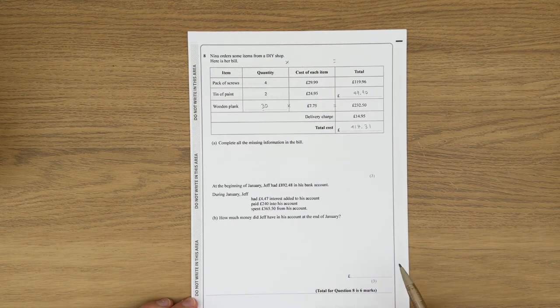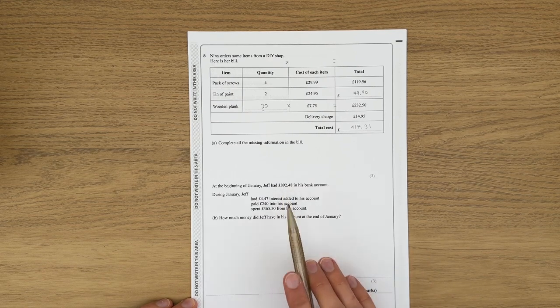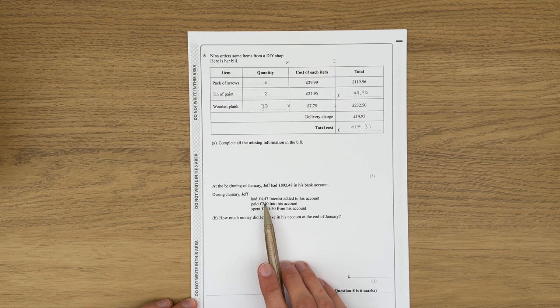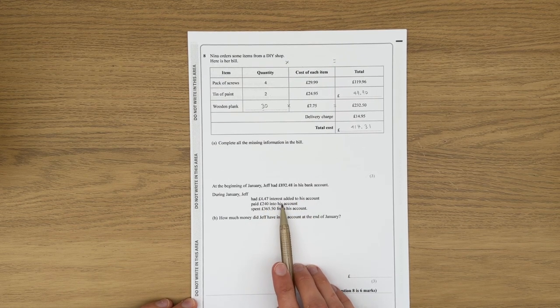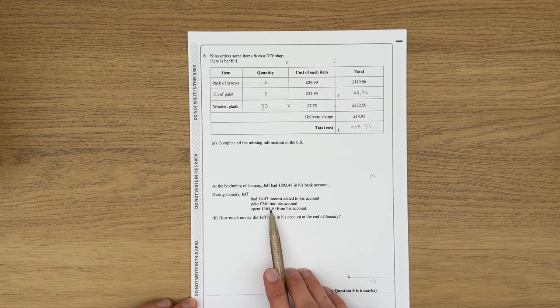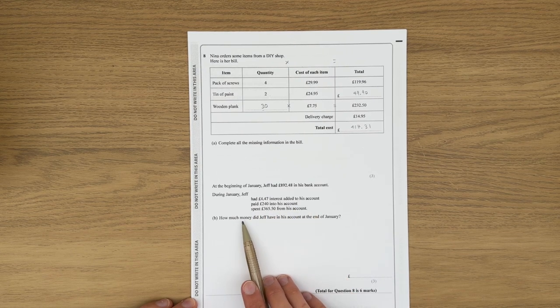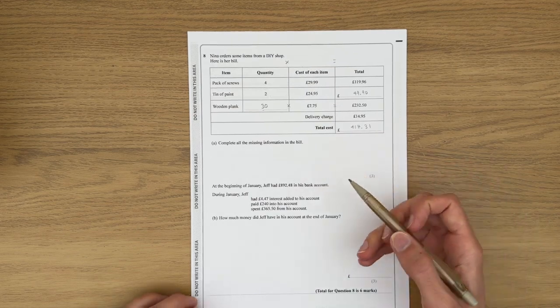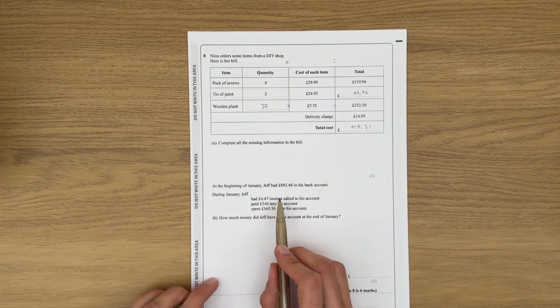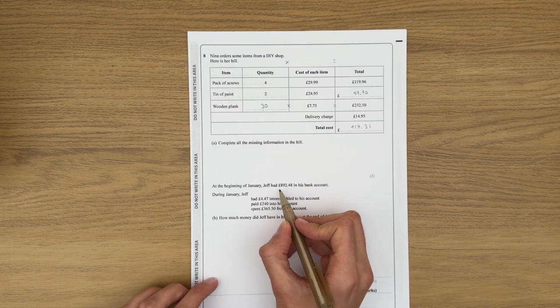Question 8b. At the beginning of January, Jeff had £892.48 in his bank account. During January, Jeff had £4.47 interest added to his account, paid £240 into his account, and spent £365.50 from his account. How much money did Jeff have in his account at the end of January? So this question, we're looking at what each of these values is doing to this amount. This is the amount that he has.